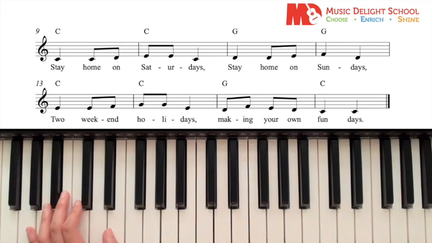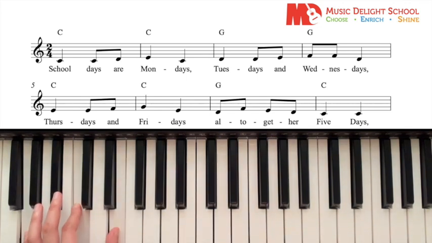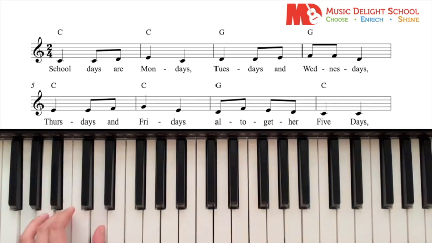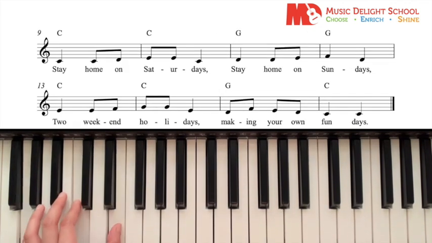To make it fun, you can try to sing with the lyrics. 1 and 2 and 1 and 2 and school days are Mondays, Tuesdays and Wednesdays, Thursday and Fridays, all together 5 days. Stay home on Saturdays.